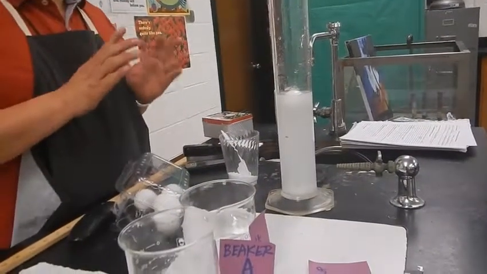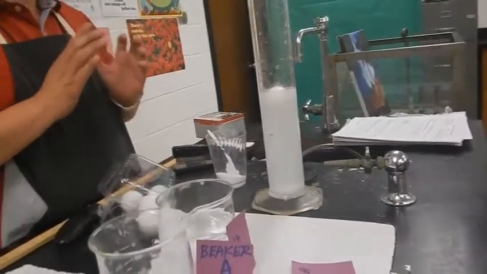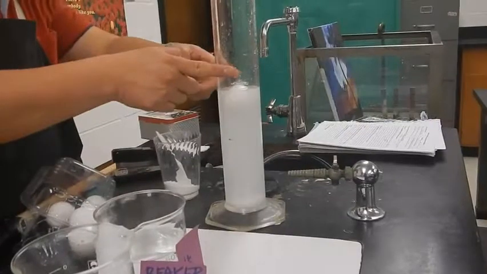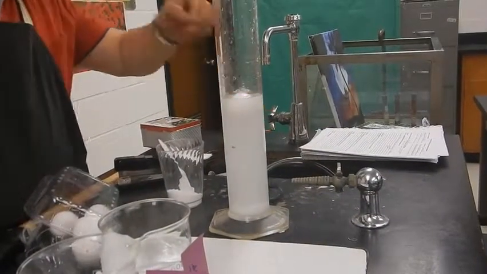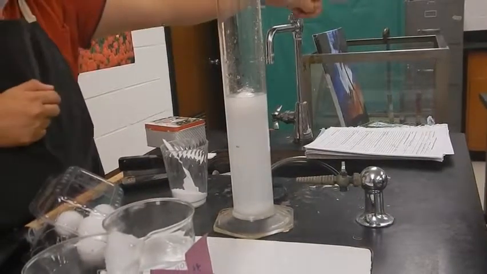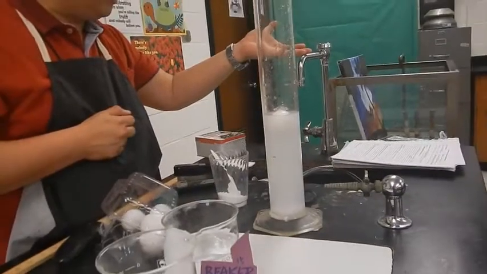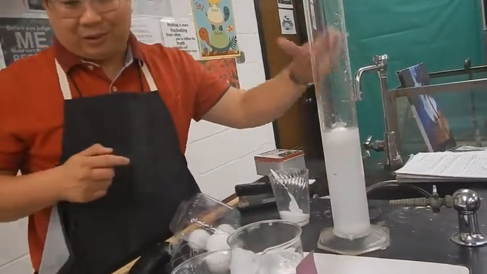This tells us now something about density. Which is denser? The salt water or the egg? Say that again loud. Okay. Which is denser? Salt water or the egg? Say it aloud. Salt water. The salt water.